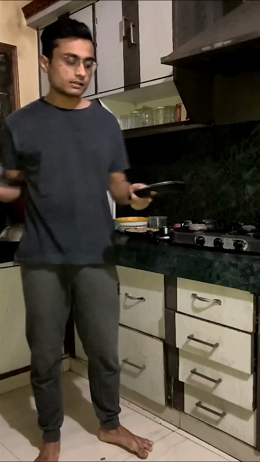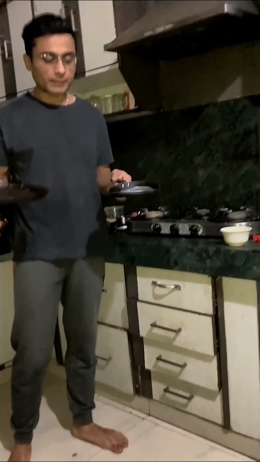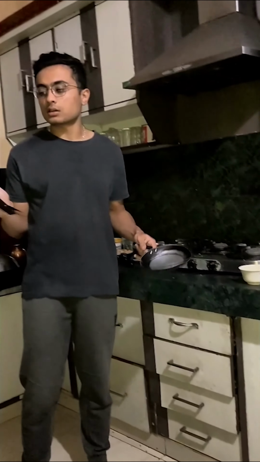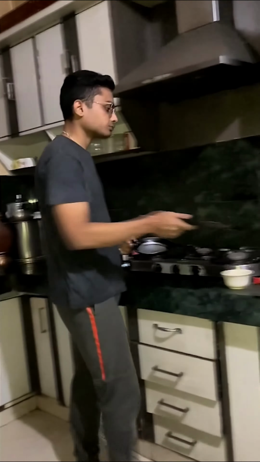So let's go to the kitchen and try to understand the reason behind it. And I have a non-sticky pan also, which has a Teflon coating on it. So the difference between these two pans, and how can we make a sticky pan into a non-sticky pan. So with us we have two types of pans. This one is the sticky one, the normal stainless steel pan, and this one is the non-sticky one, with the Teflon coating.